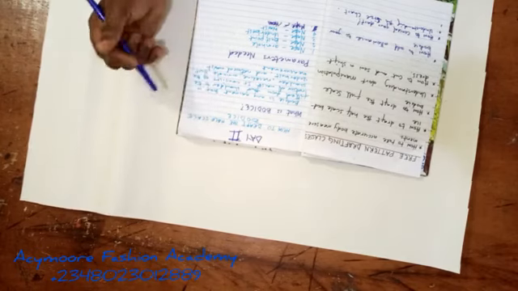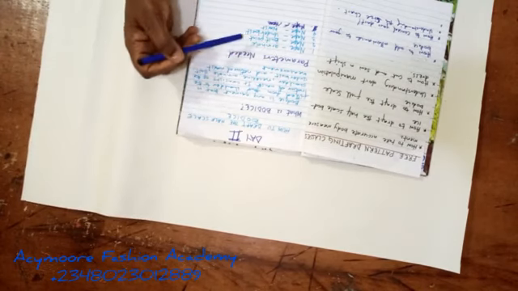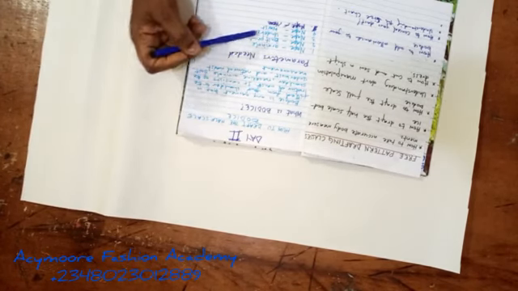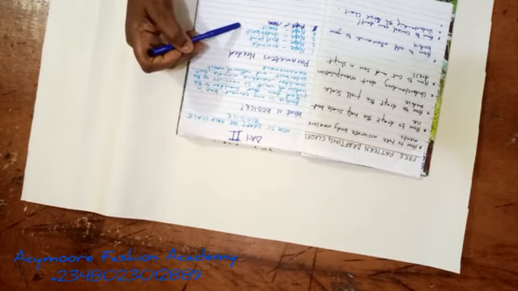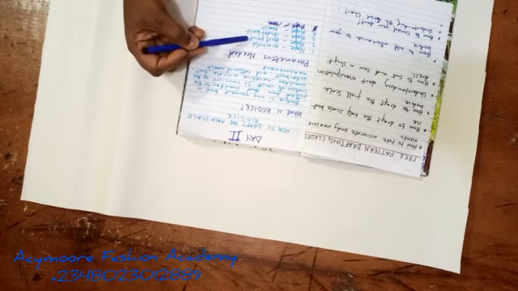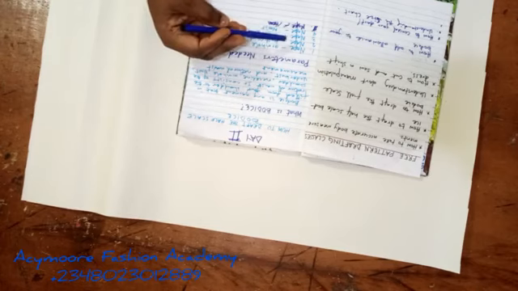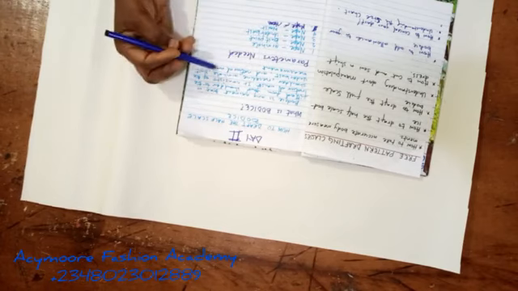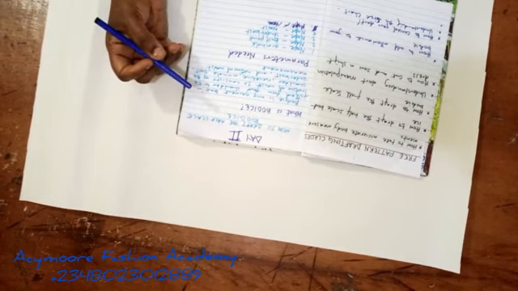So what are the parameters that we'll be needing? We will need from nape to armhole, from nape to bust point, from nape to underbust, from nape to waist. And also we'll need the circumference around the bust point, that is our bust. We'll need the circumference around the waist as well. But the circumference around the underbust is not important. We will not be using it.